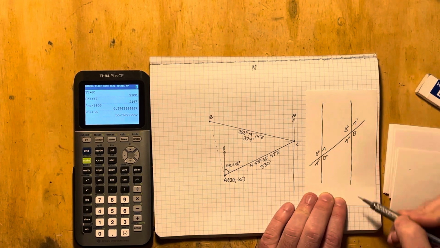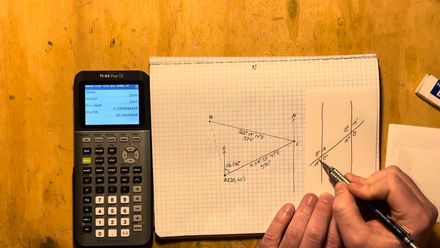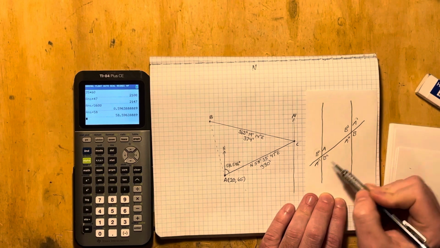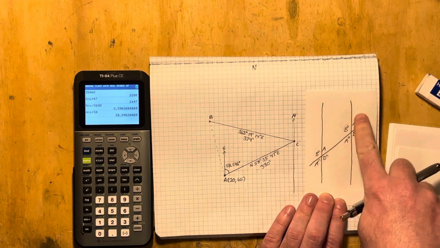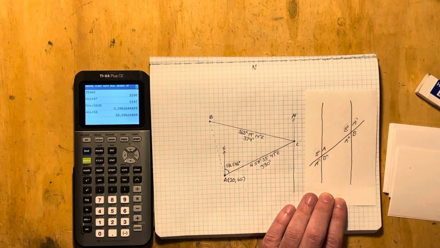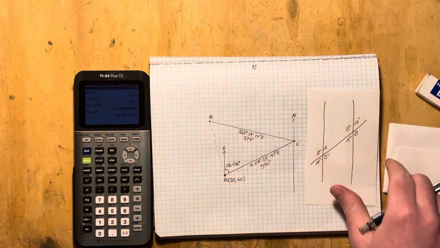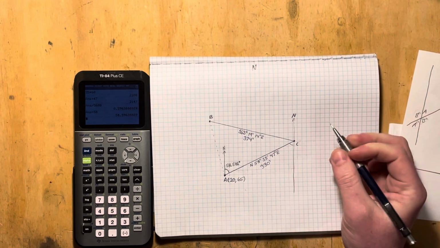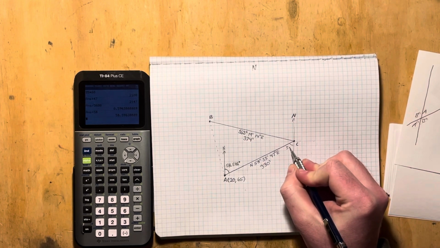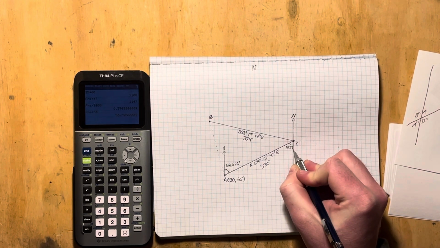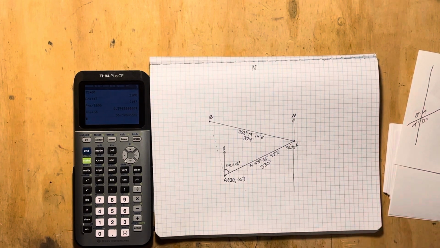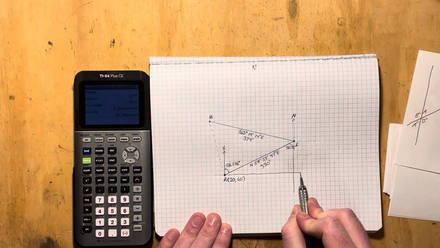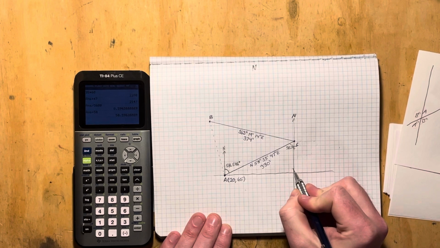If you have 2 parallel lines and then a line between them, well, this angle and this angle are the same. This angle and this angle are the same. Same with these here. All the A's are the same and all the B's are the same. Makes sense. So what we know is that this angle here is also 58.596 degrees.